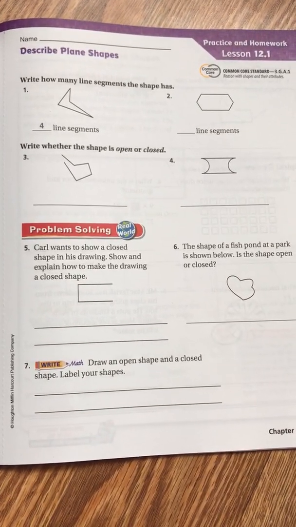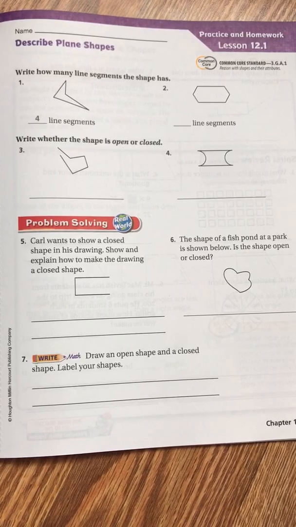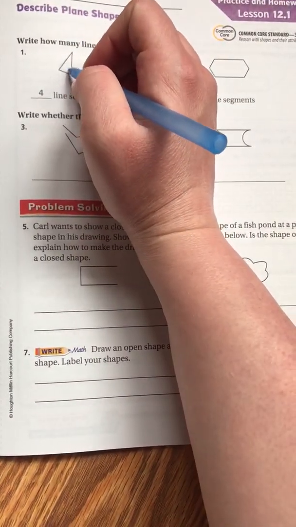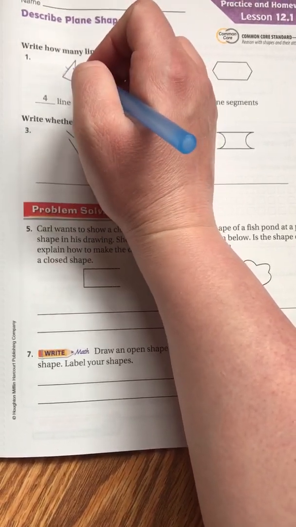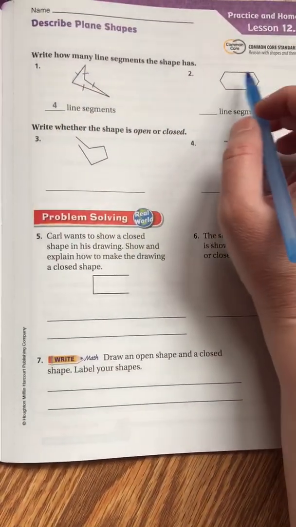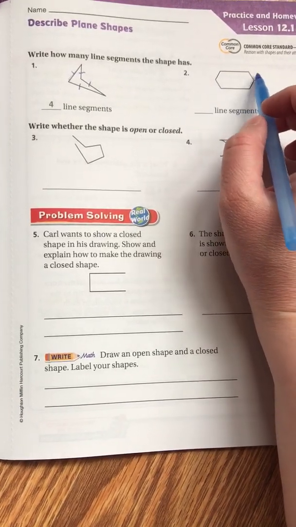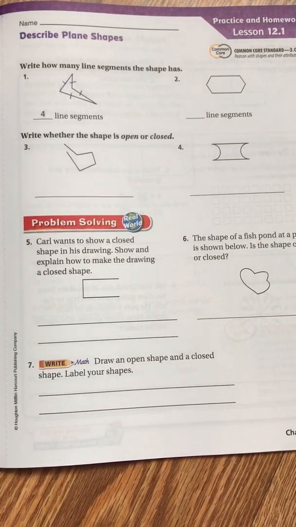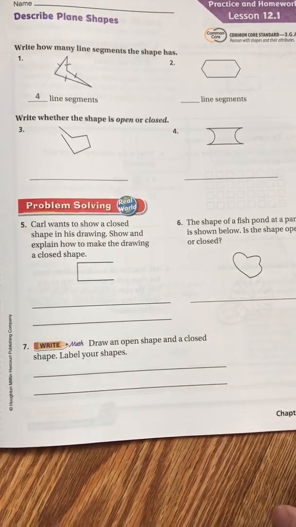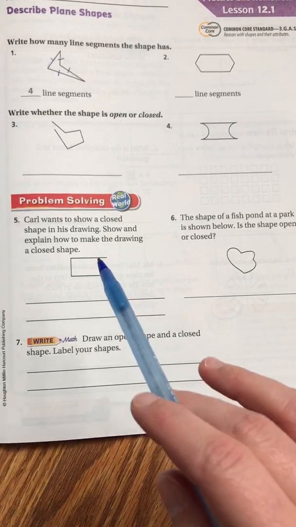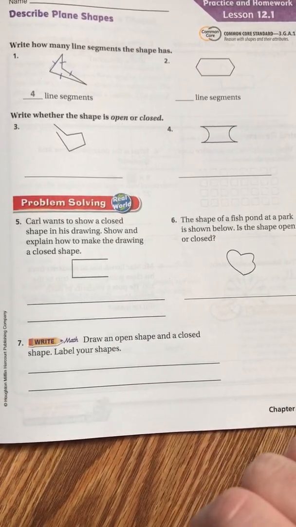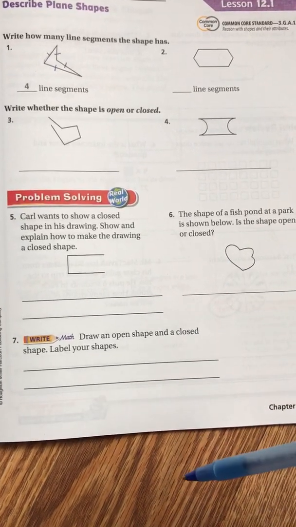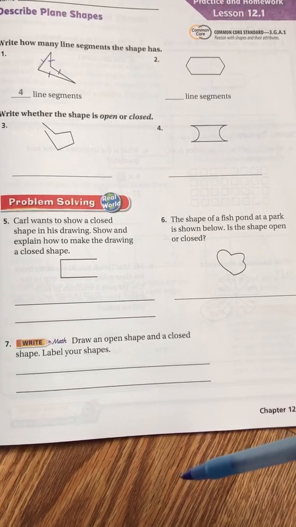So for this first part, for 1 and 2, it says how many line segments does the shape have? So if you look, here's 1 line, here's 2 lines, here's 3 lines, here's 4 lines. So there's 4 line segments. So you're going to count each separate line, okay? Then 3 and 4 says tell if it's opened or closed. Is the shape opened or closed? Number 5, Carl wants to show a closed shape in his drawing. Show and explain how to make the drawing a closed shape. So what would you do to make the shape closed?